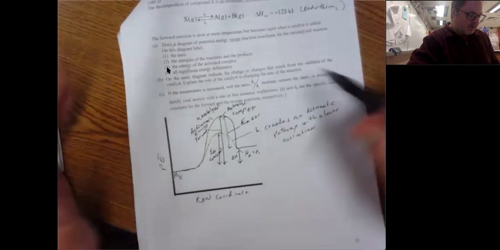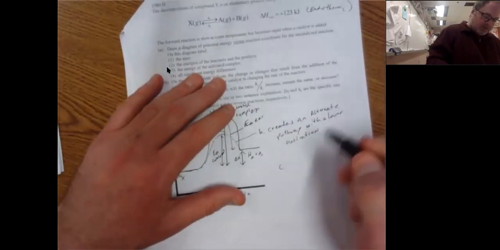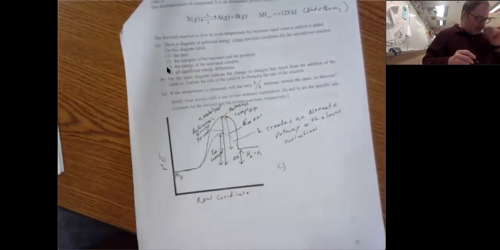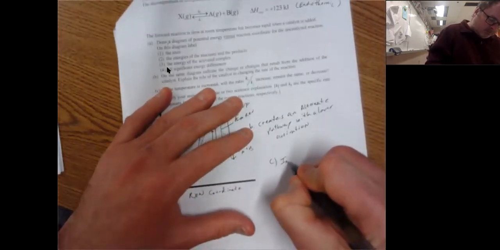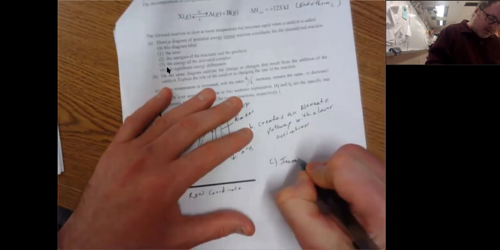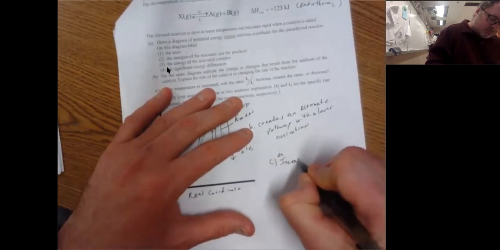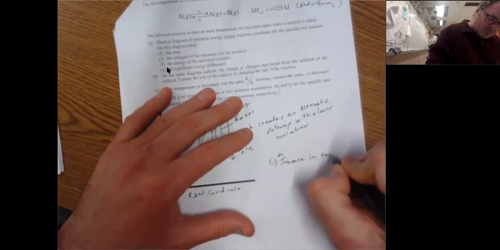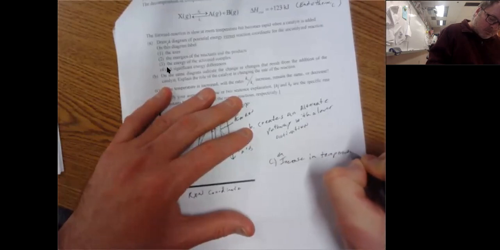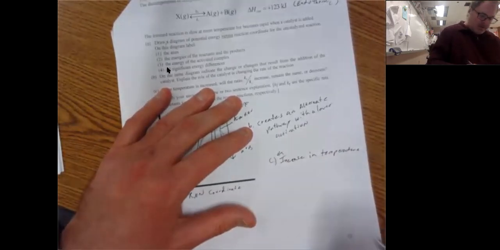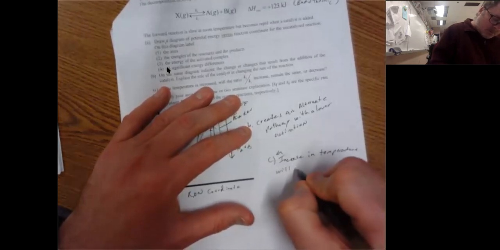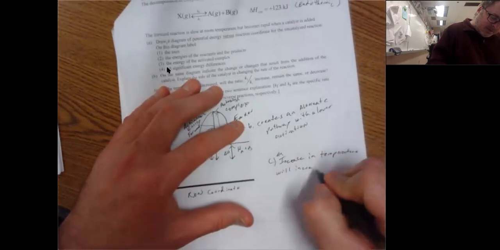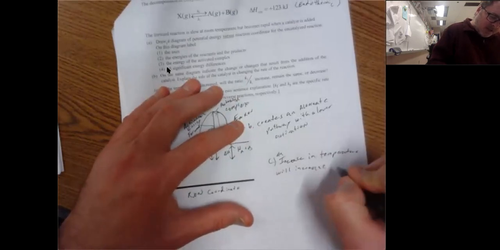Justify your answer with a 1 or 2 sentence explanation. So if we take a look, we are increasing temperature. So an increase in temperature is going to favor or increase the K of F over K of R.